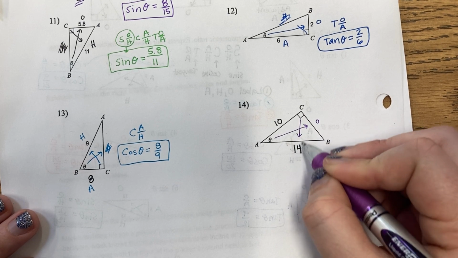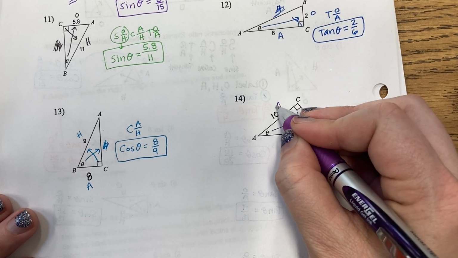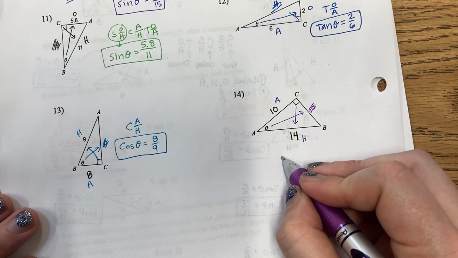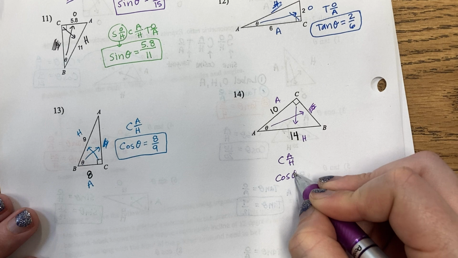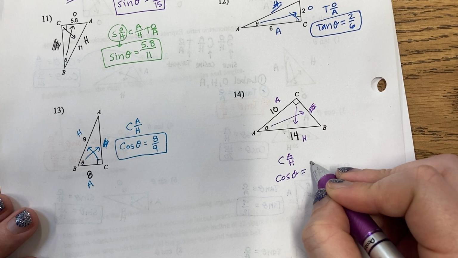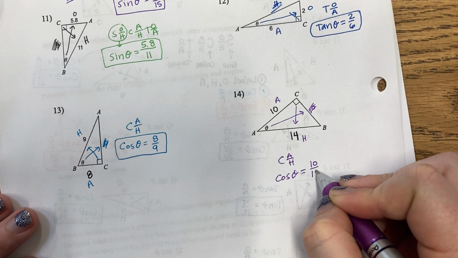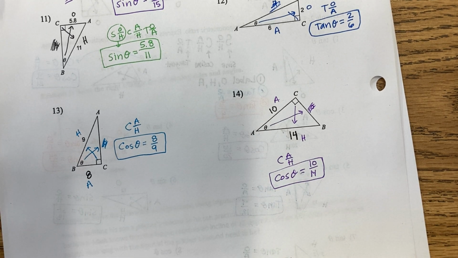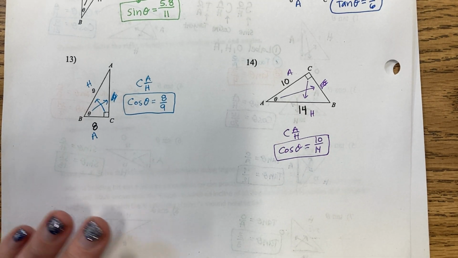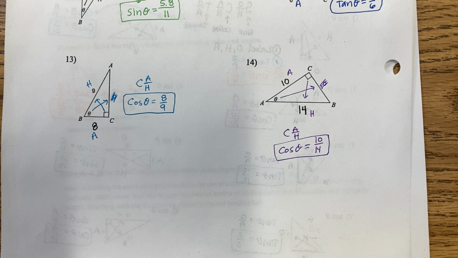O, H, A. O is missing. A over H. Cosine of theta equals A, which is a 10 over 14. If you have any questions, let me know.